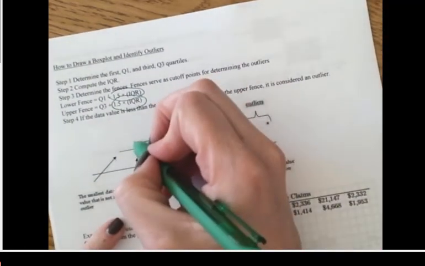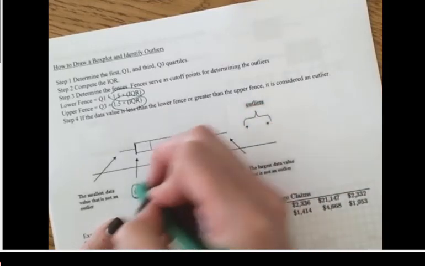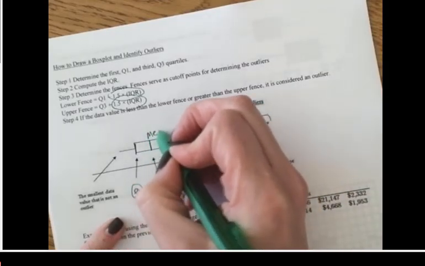All right? Now, here's the way it looks. When you do your box, notice this edge of your box is Q1. This edge of the box is Q3. This line right here is the median.